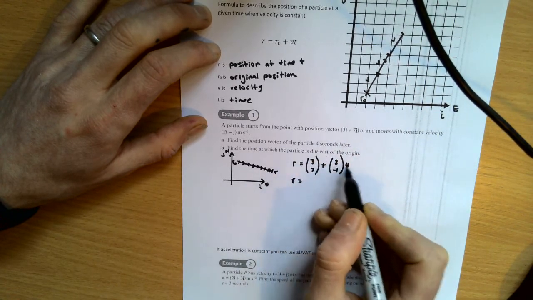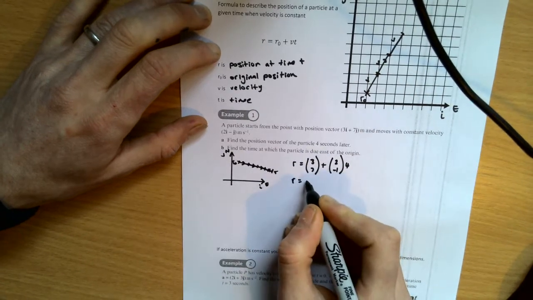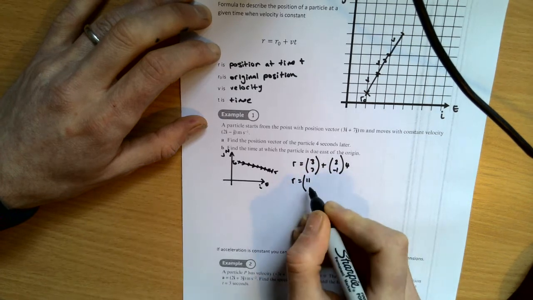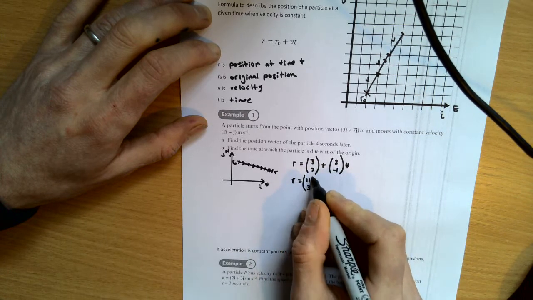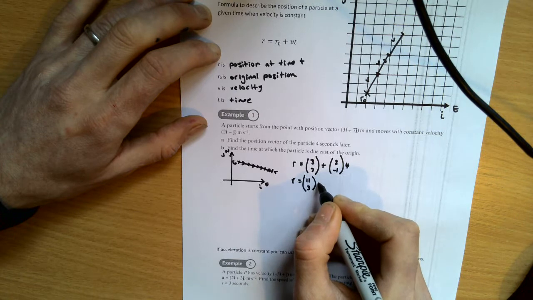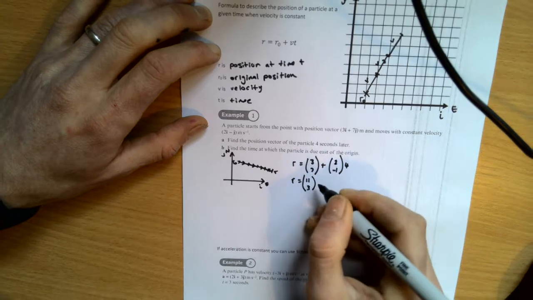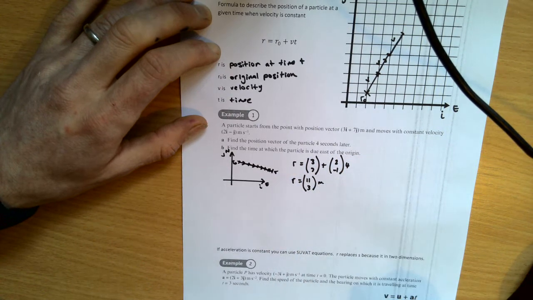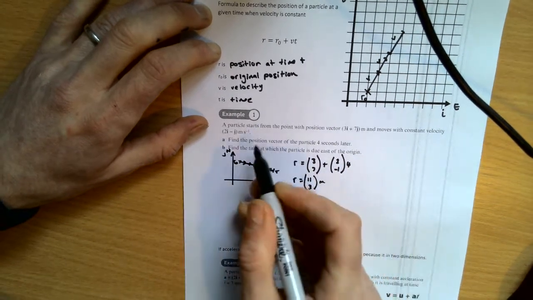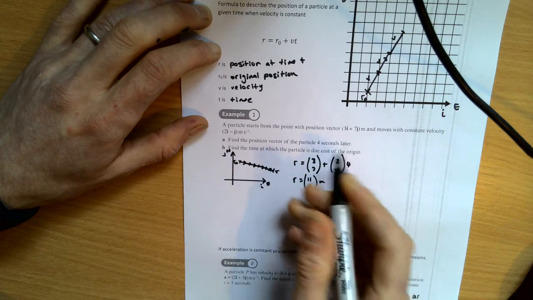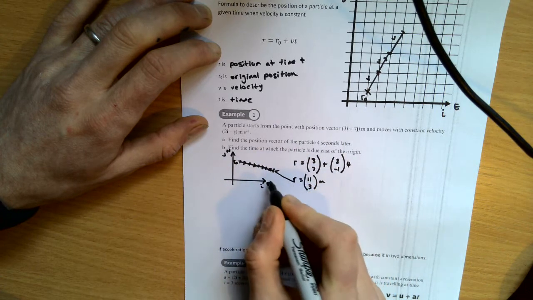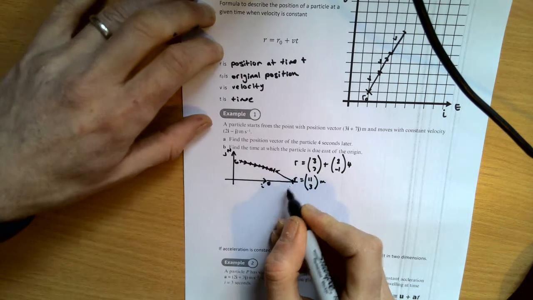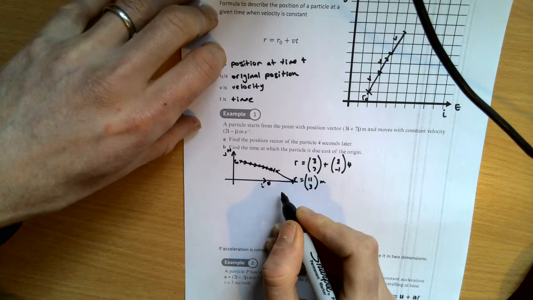So 3 add 2 times 4, that's 3 add 8, is 11. And 7 add 4 times negative 1, 7 minus 4, is 3. So the position after 4 seconds will be (11, 3) meters. Okay, we're now going to carry this on. We'll find the time at which the particle is due east of the origin. So it's when it crosses this axis here, the y-axis or the x-axis as it would normally be.